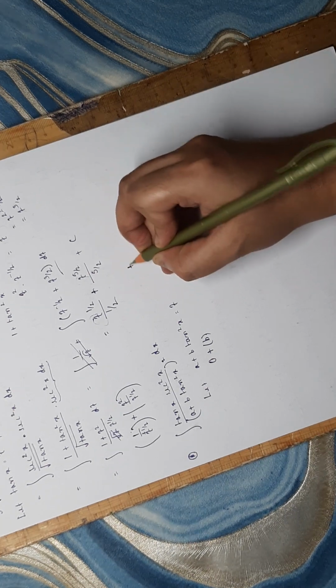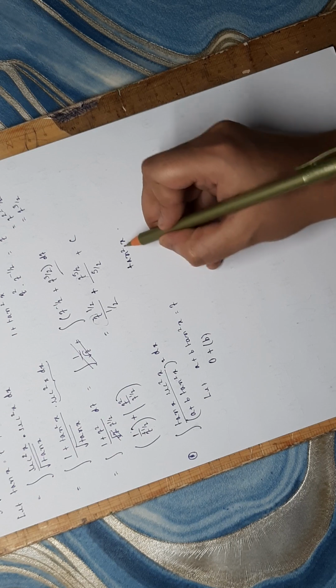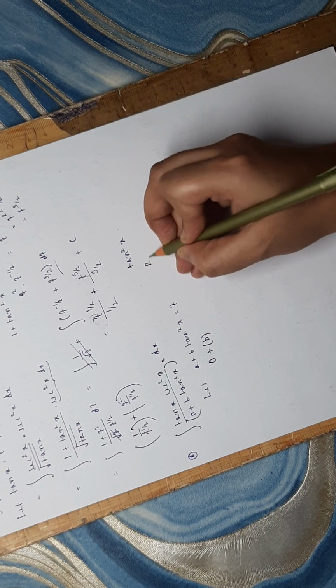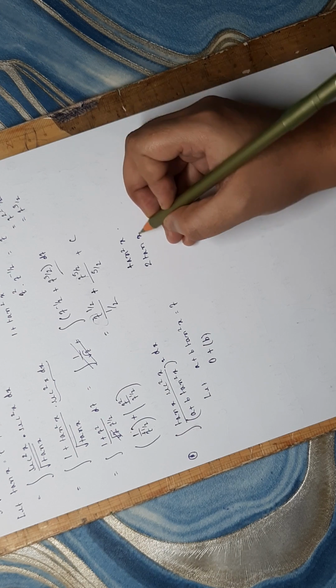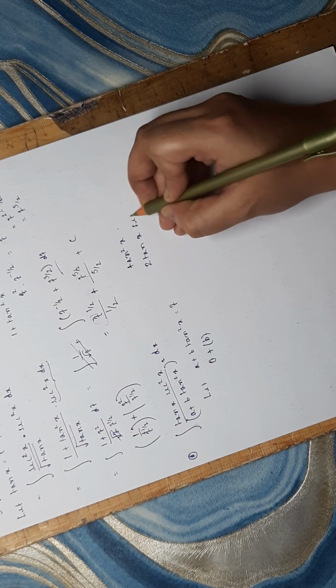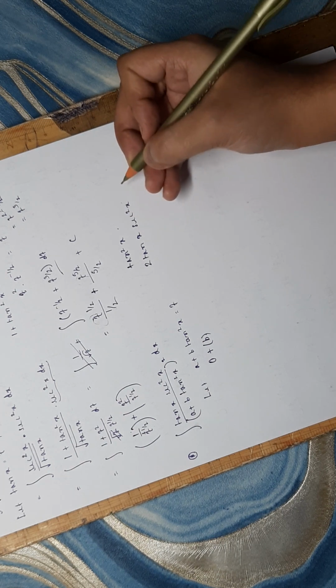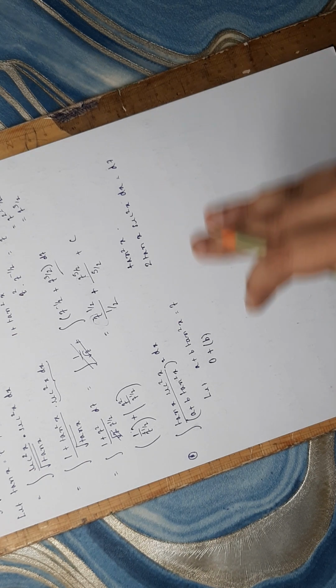Now tell me, how do we take the derivative of tan square x? First, we have to work with the power. So this power comes down and this becomes 2 tan to the power 1 x. And then we will take the derivative of tan x, which is nothing but sec square x, right? Into dx equal to dt.